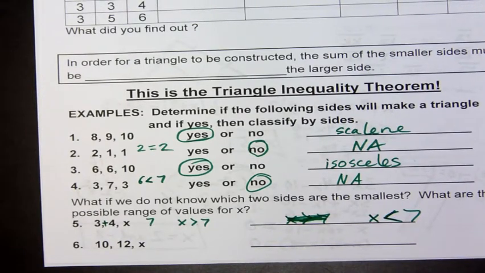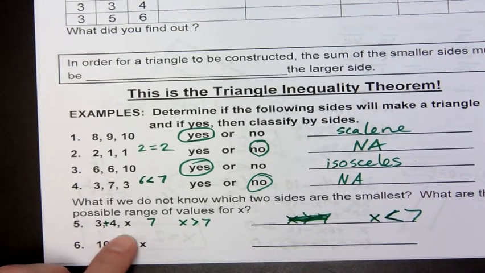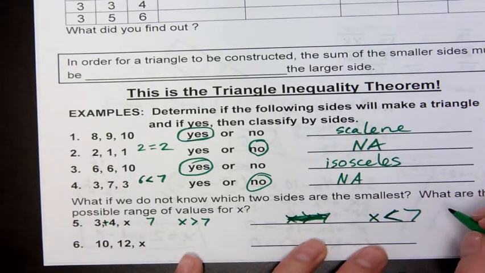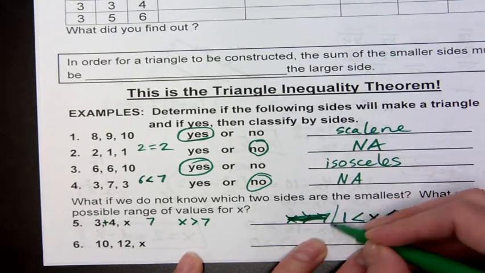And greater than, at what point would it be too small to work? 0? How about 1? Would 1 work? No, because 1 plus 3 is 4, and 4 equals 4. So it has to be less than 7 and greater than 1.